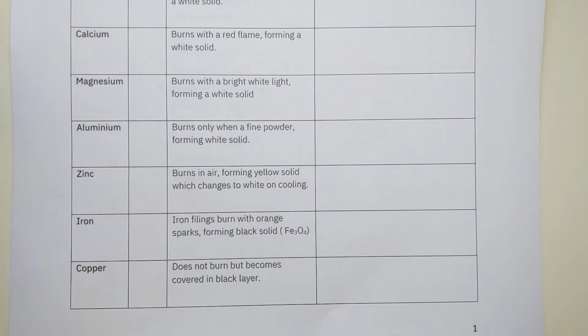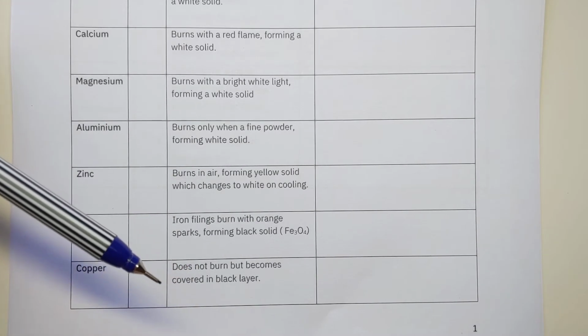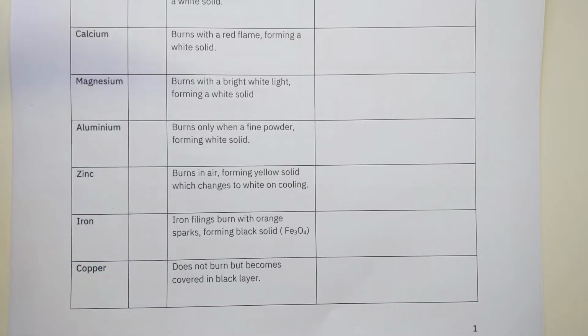And copper, as I mentioned, is the least reactive. You're not going to get much of a flame or anything too vigorous. It's just going to gradually turn black. You get a black layer on top of the copper, which is copper oxide.